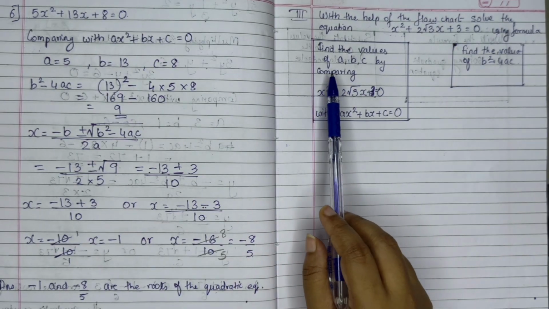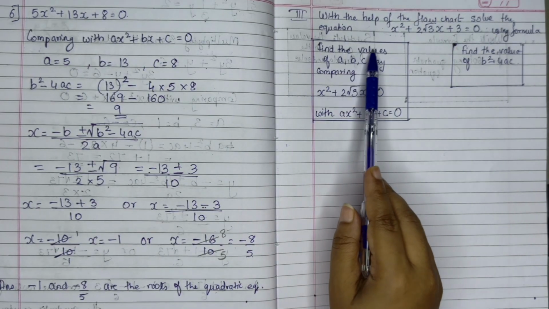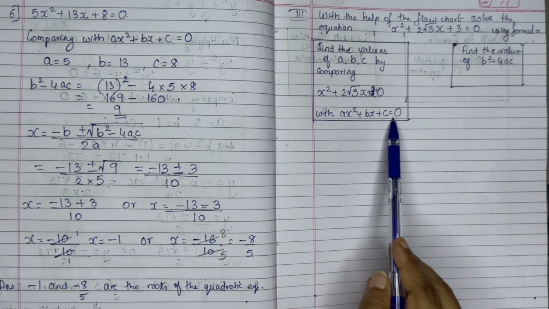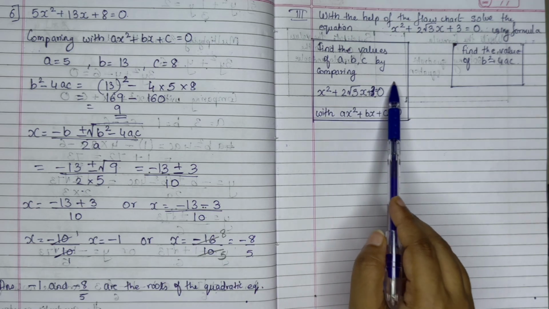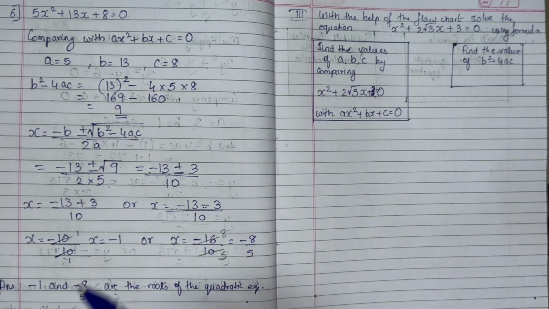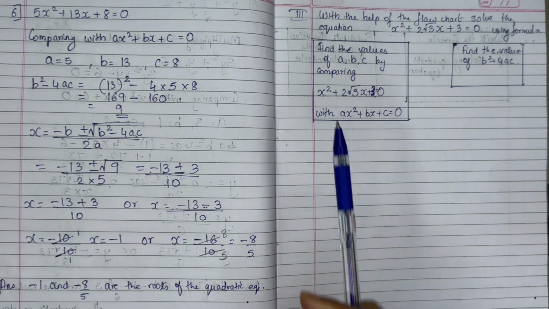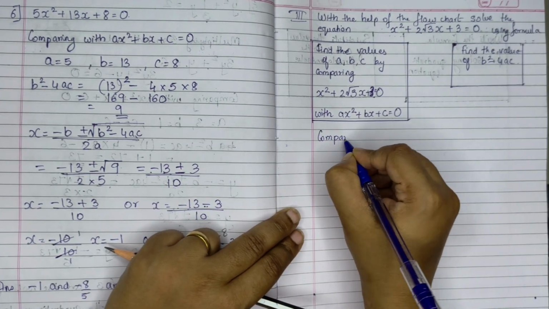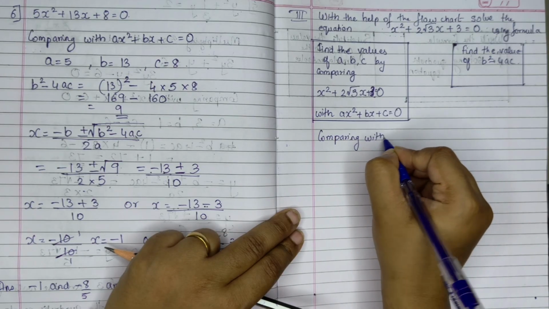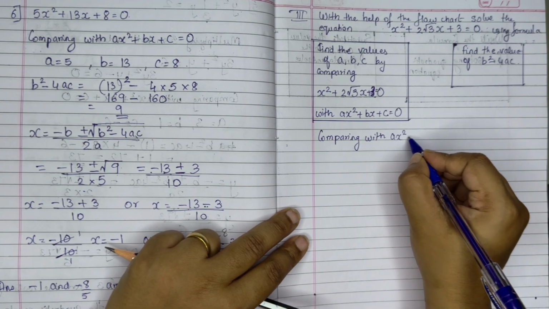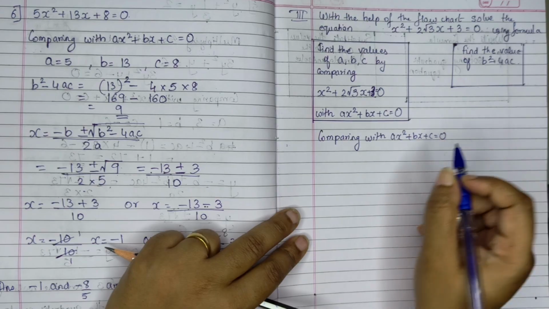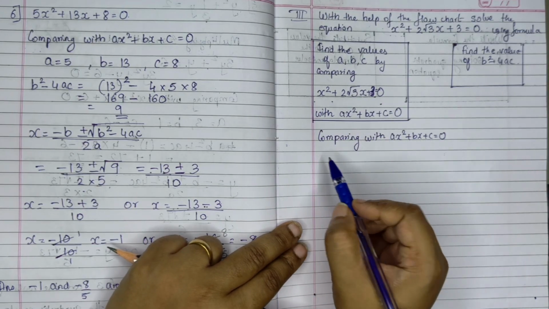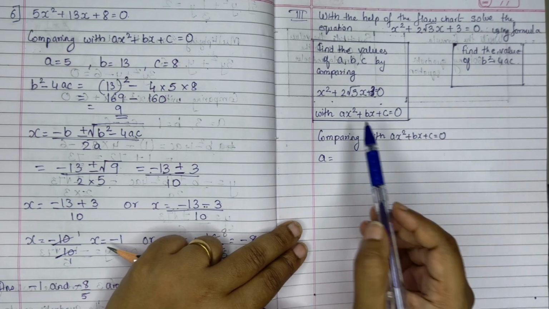See the first block in your textbook. Find the values of a, b, c by comparing. You know what you have to compare it with. Ax square plus bx plus c is equal to 0, and you have to use this equation. Understood? So first, if you compare, I'm doing this one first. Okay, the first block. So if I say comparing with ax square plus bx plus c is equal to 0, what are we going to get? A is equal to, what is your a over here?